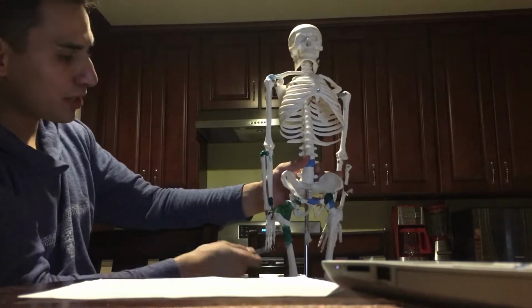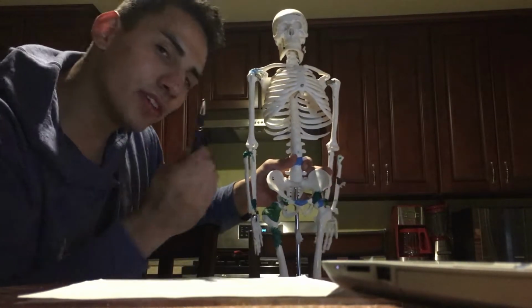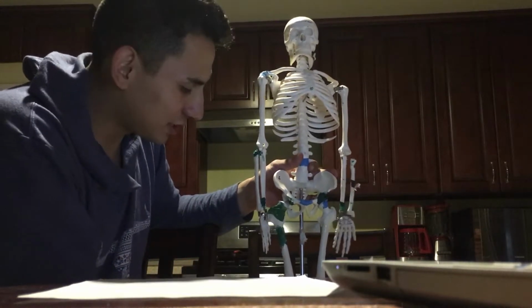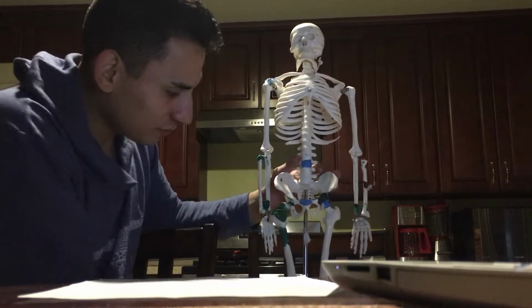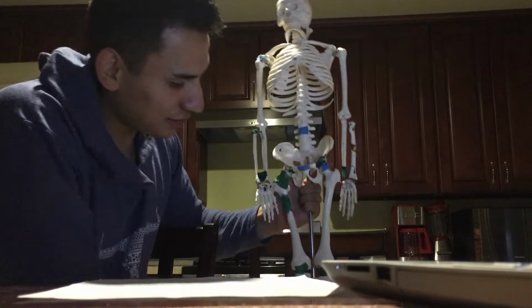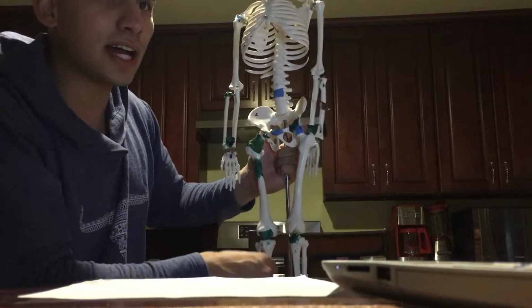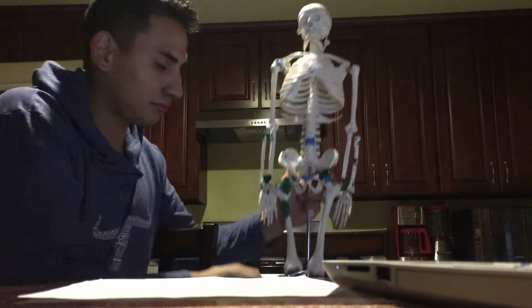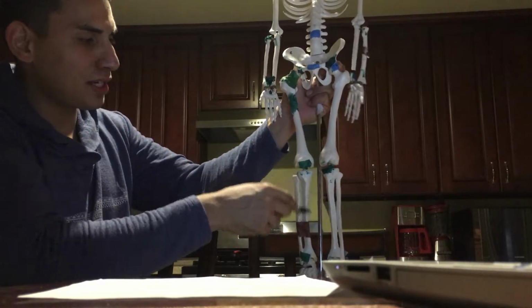Okay, the femur, that's the long bone. Fun fact, hardest bone to break. Okay, the tibia. The tibia is inside and the fibula is the outside, okay? And then the patella, the kneecap. Patella, the kneecap, tibia, fibula.